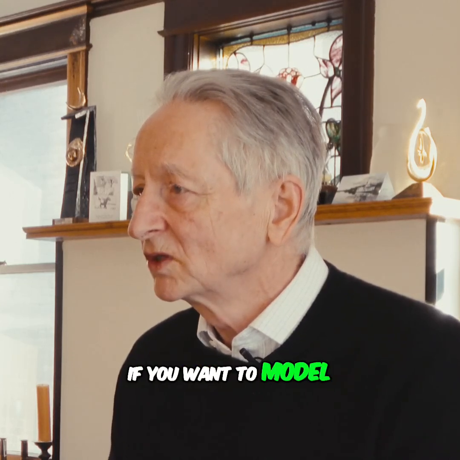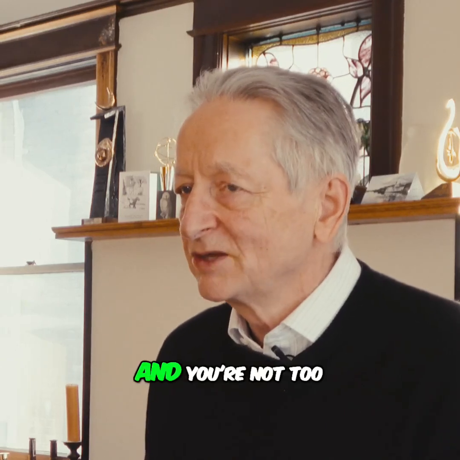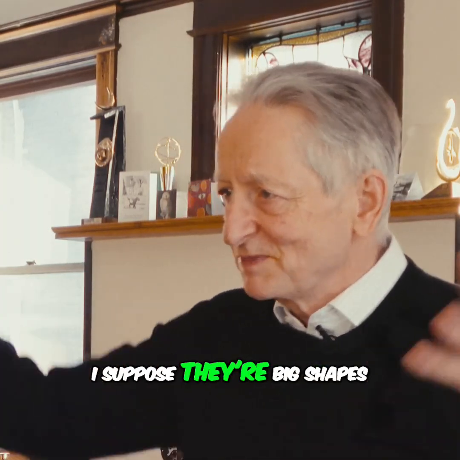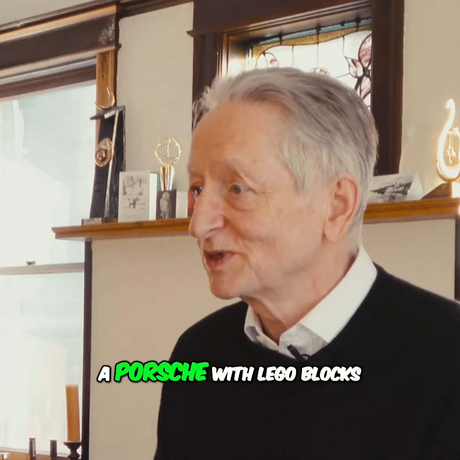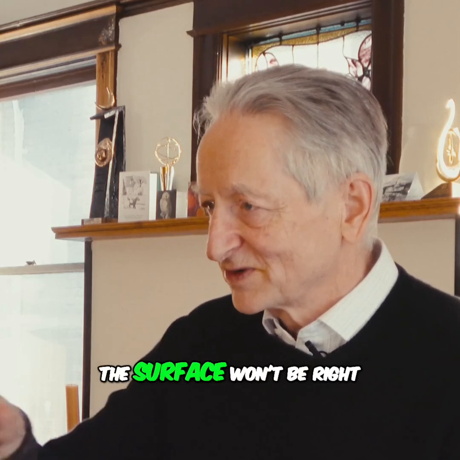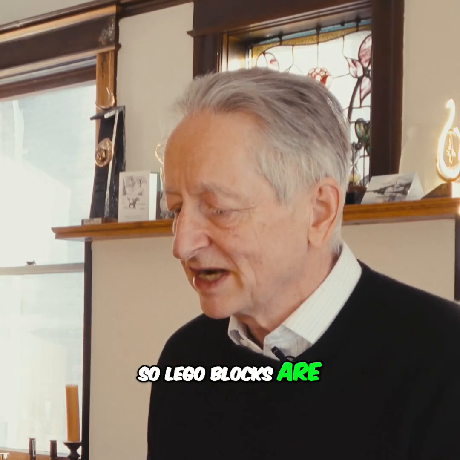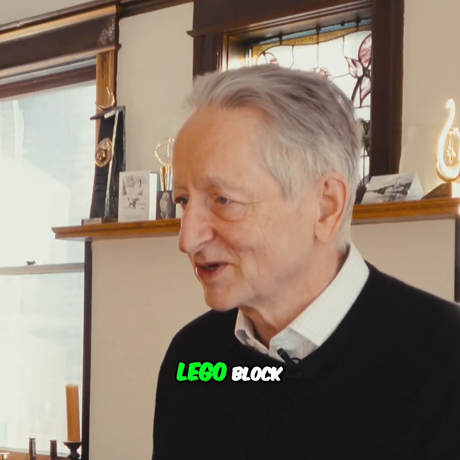If you want to model 3D shapes, and you're not too worried about getting the surface just right, you can use Lego blocks. So they're big shapes, like a car. You can make something the same shape as a Porsche with Lego blocks. The surface won't be right, but it'll have the same space occupancy. So Lego blocks are a kind of universal way of modeling 3D structures. And you don't need many different kinds of Lego block.